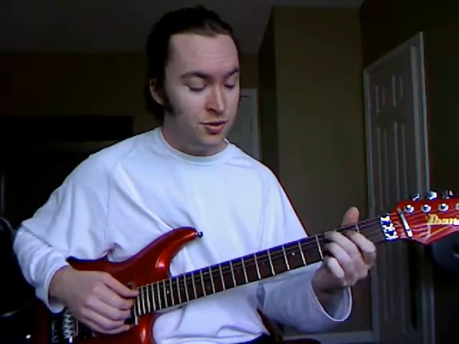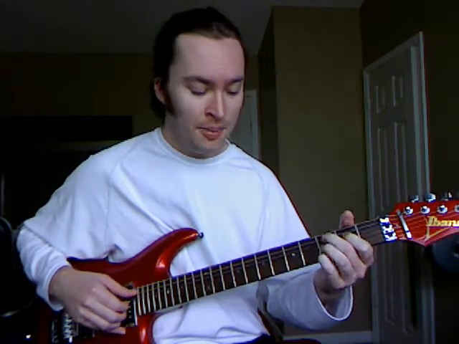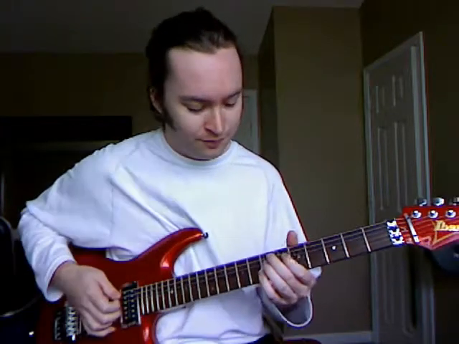Now, the dominant 9 just uses that 7, that flat 7, along with a 9. Very jazzy sounding. Let's take a look at an E9 example. That's the shorthand, just E9, short for E dominant 9. That way you don't have to write E dominant 9 every time you write it out.